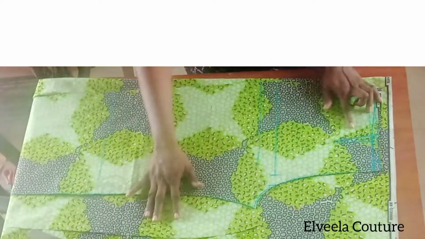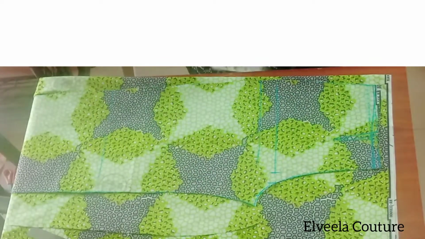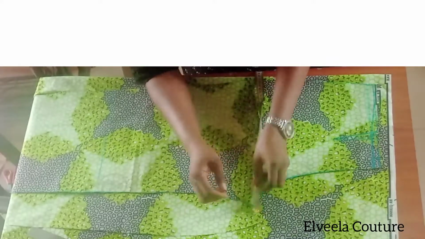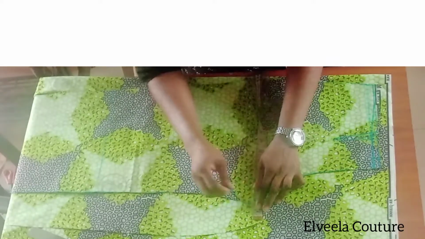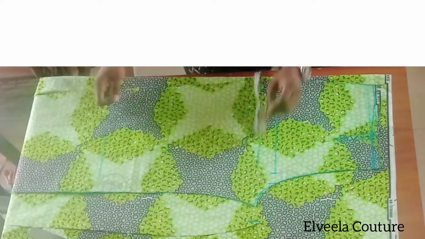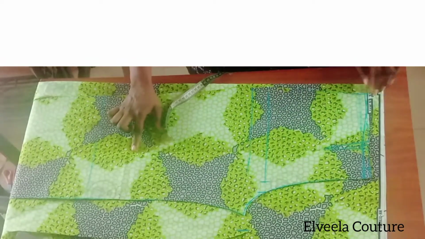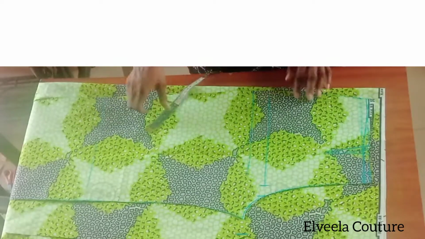So now I've placed my front leg on another folded fabric. On that crotch line, I'll be marking 1.5 inches. On the waist, I'll be marking away from the front leg, I'll be marking 1 inch.